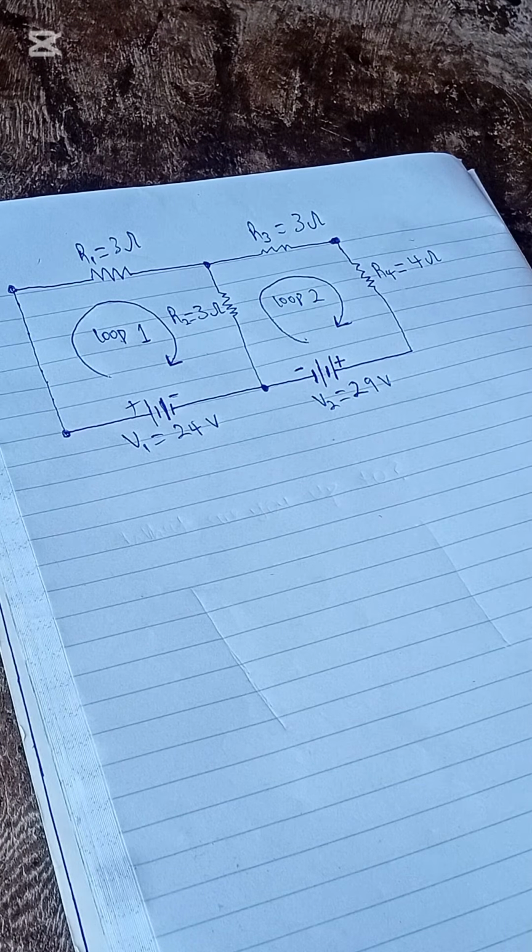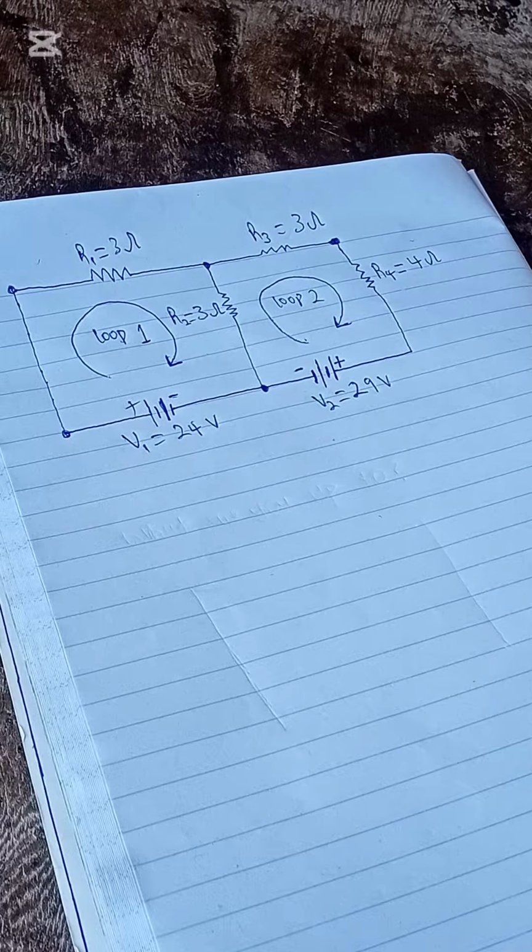So, let's talk about Kirchhoff's law. We are going to calculate the current across each resistor in the circuit we can see here. What I want us to understand is that when we are talking of this particular law, we are referring to two things: the current law and the voltage law.